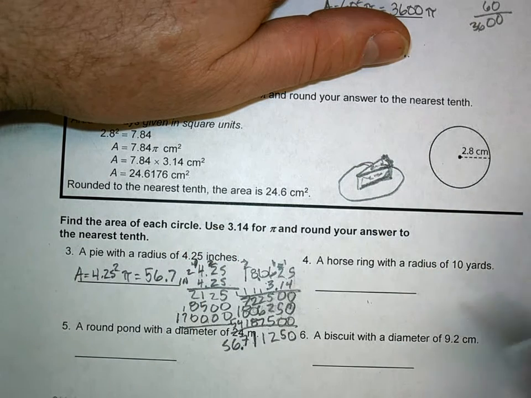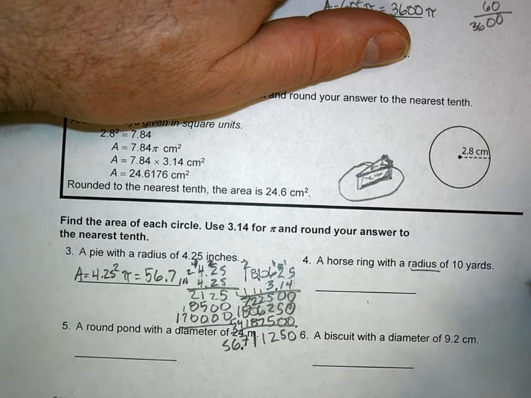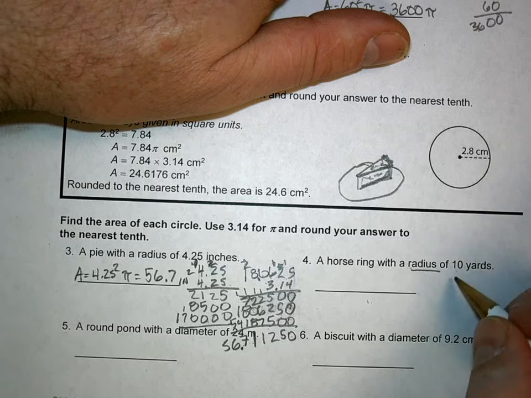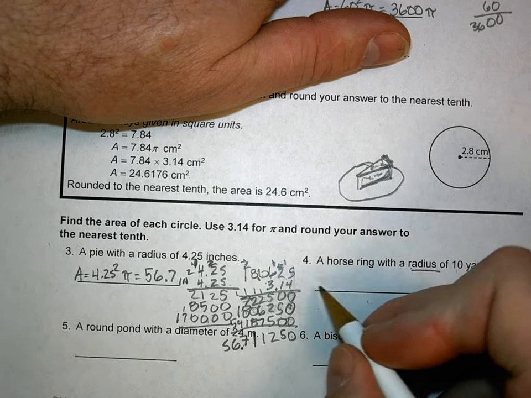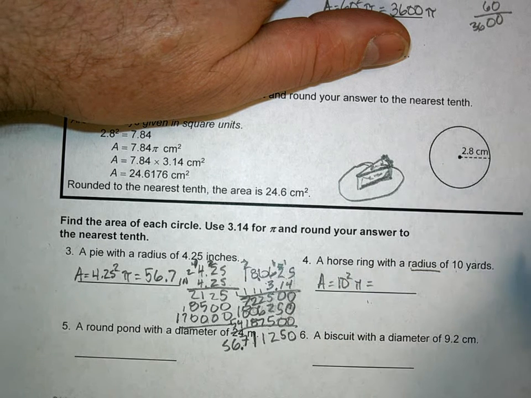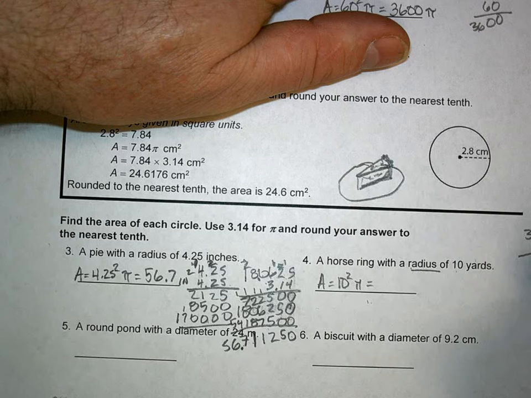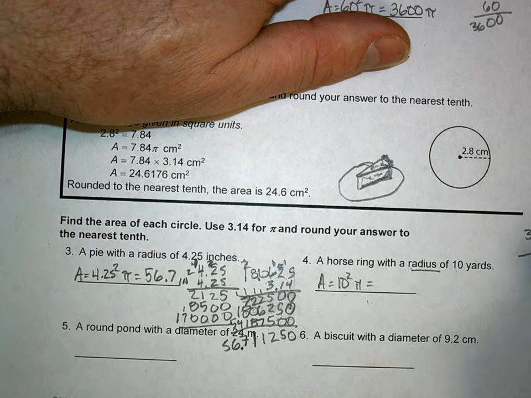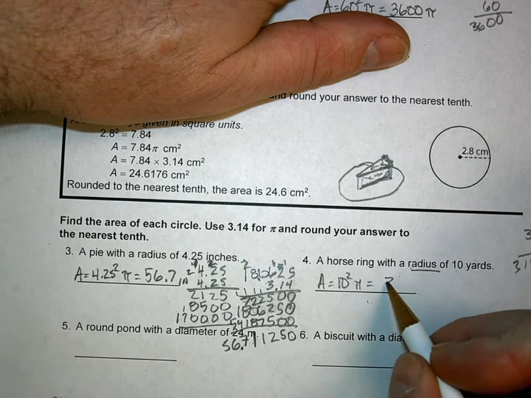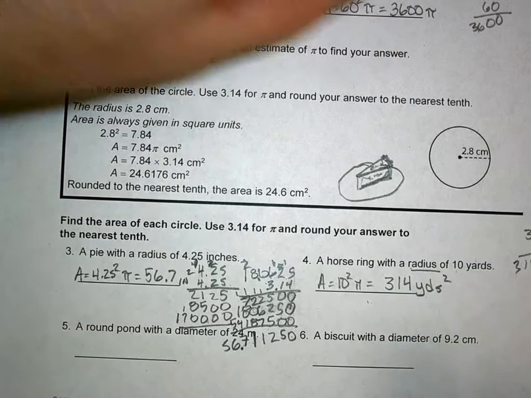Okay, so this time I'll put all my math out here to the side so I'll have some space. So a horse ring with a radius, I want radius of 10 yards. I like 10, it's better than 4.25, because 10 times 10 is 100. So my area is 10 squared, which is 100, times pi. So 3.14 times 100, and I get 0, 0, 4, 1, 3, 2 decimal places. I get 314 yards squared.